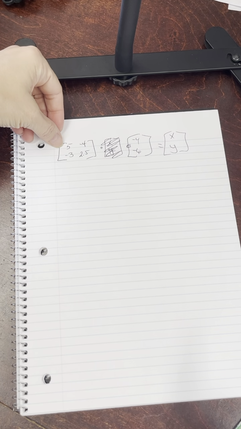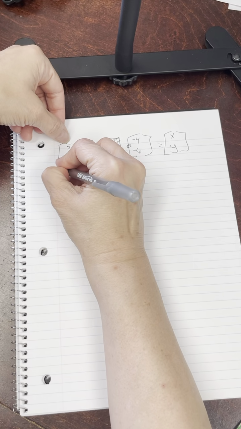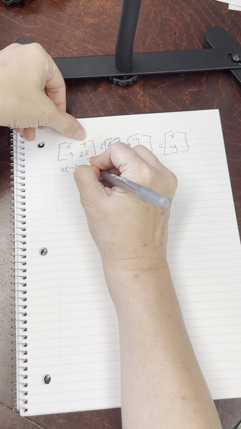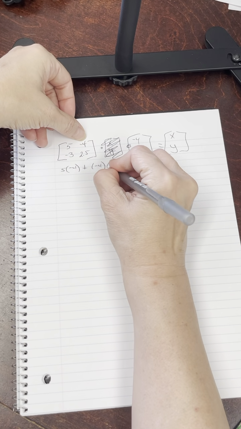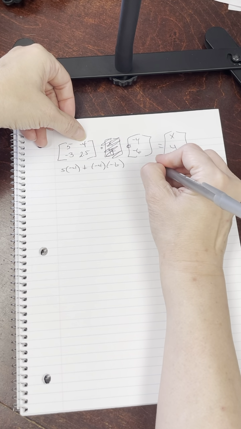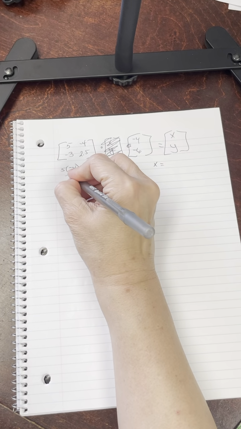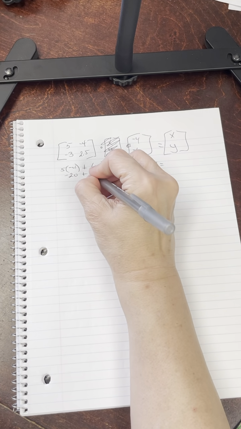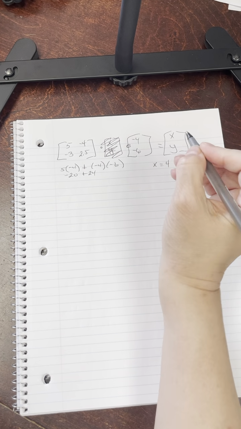So we're doing our row and our column to get our answers for x and y. So 5 times -4 plus -4 times -6. So the x will equal -20 plus 24, so 4.